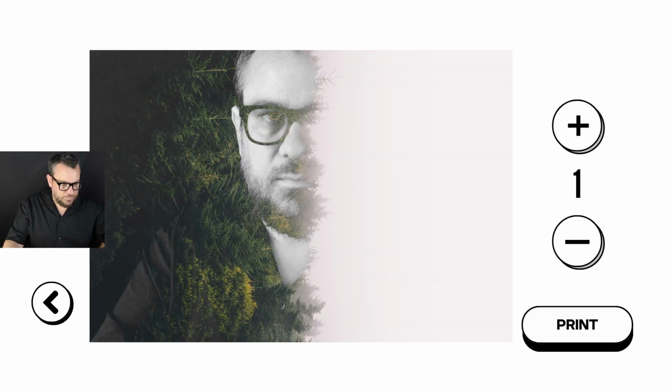Alright, so I'll try and get myself lined up roughly, and I'll hit start. Alright, let's have a look. So there we go. My alignment's a little bit off on that one, but you can see the effect is coming through, where half my face is blending into the outline of the trees on the right there. So it's really quite a striking effect.